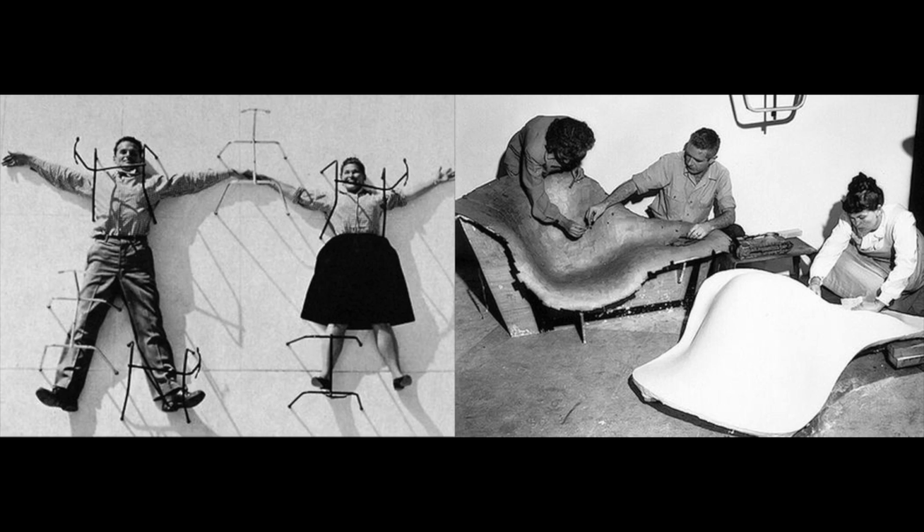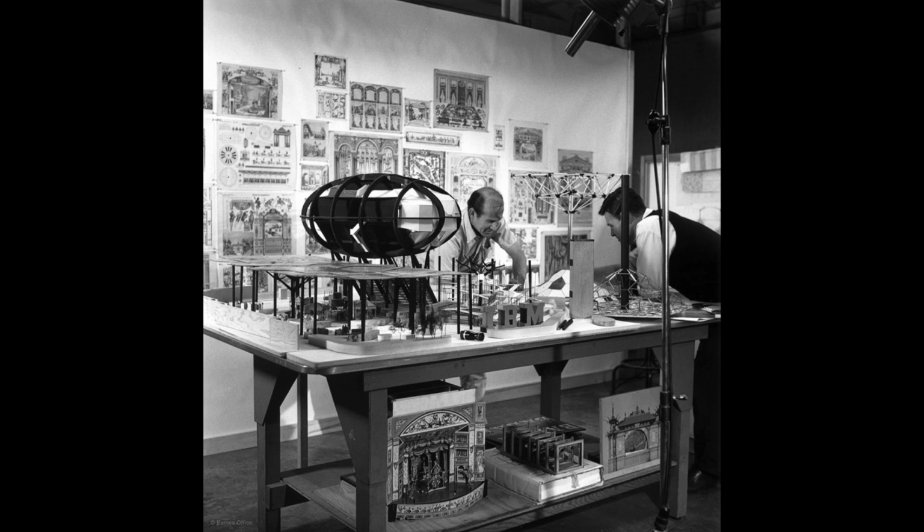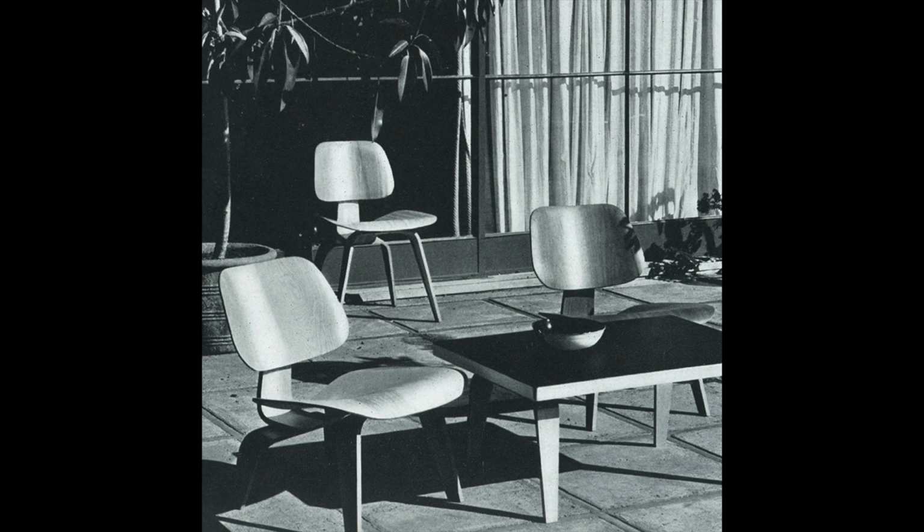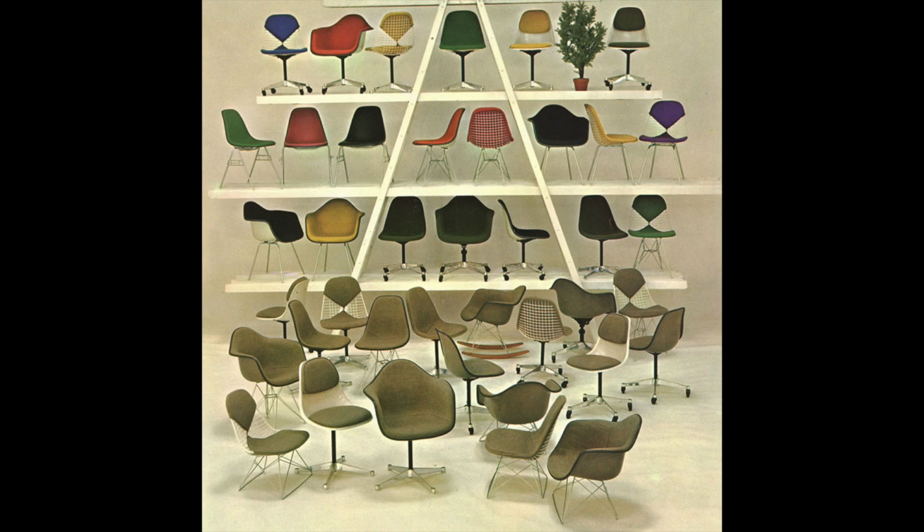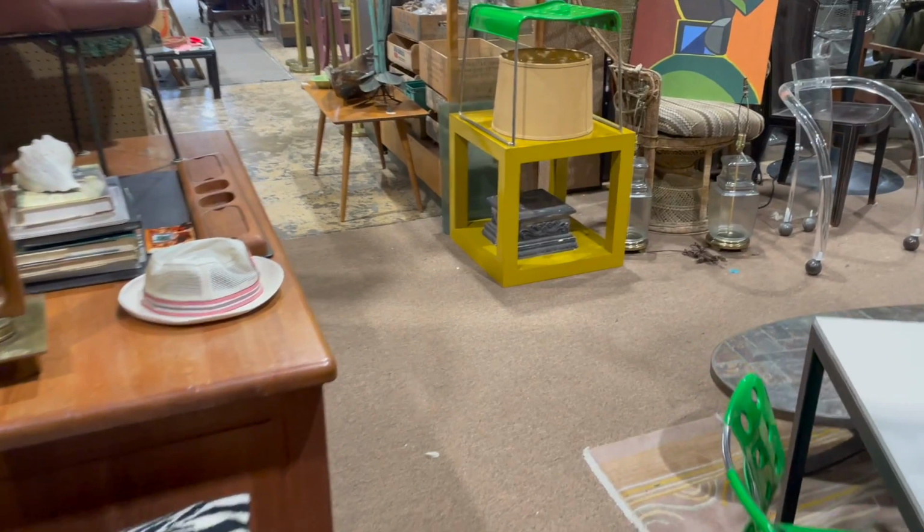The poster children for this innovation in manufacturing is Ray and Charles Eames. This iconic couple, this iconic mid-century modern couple, were the leaders in innovating the type of materials that were used in the mid-century modern period. They utilized plywoods in some of their chairs. They utilized the molded plastic, and they used the fiberglass. And these type of furniture innovations stood the test of time, and you can see some of these today.